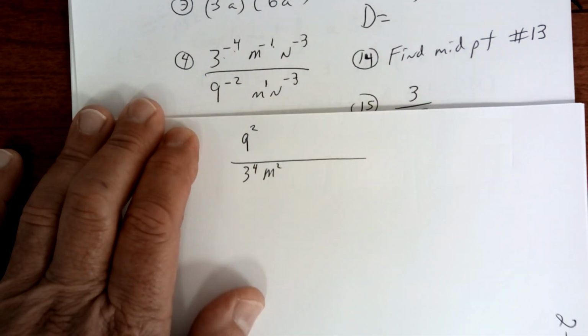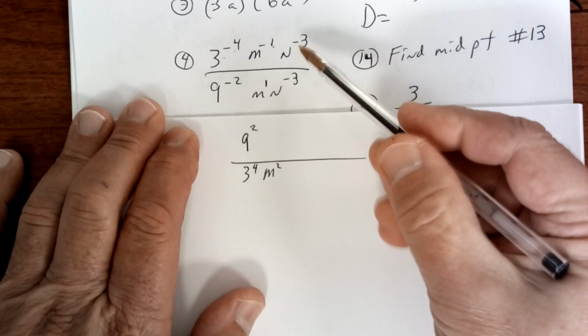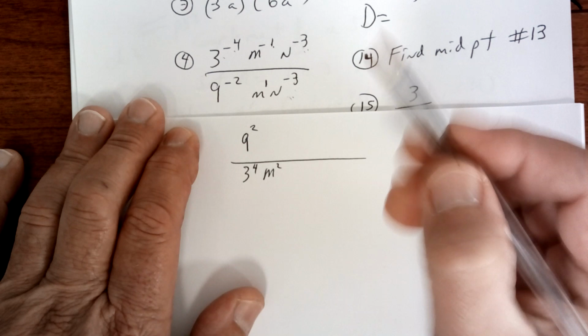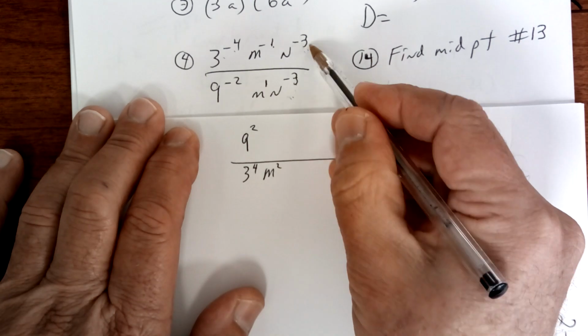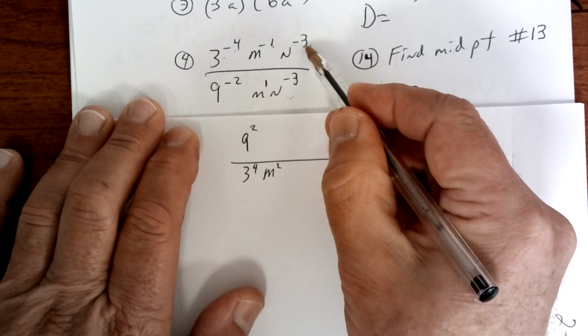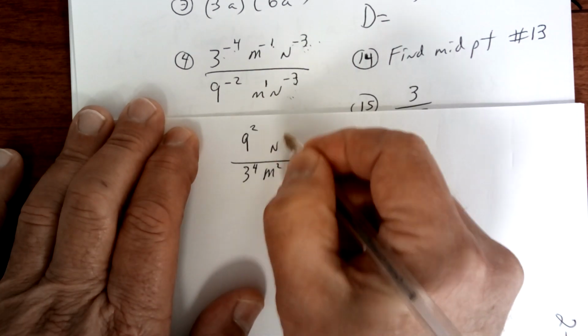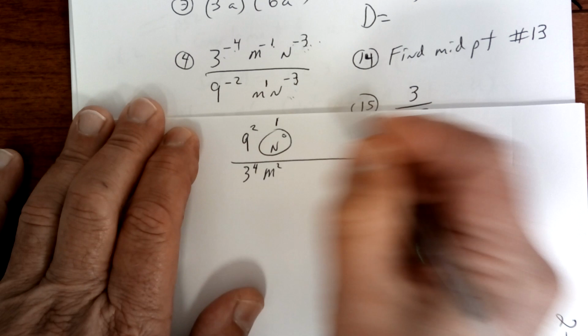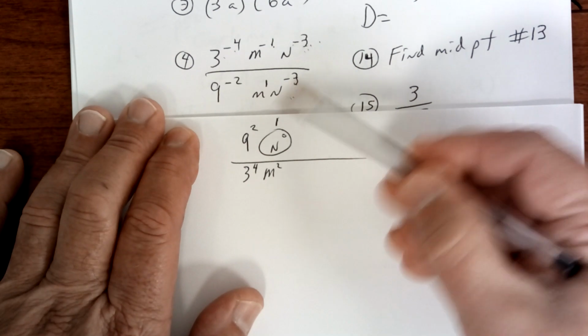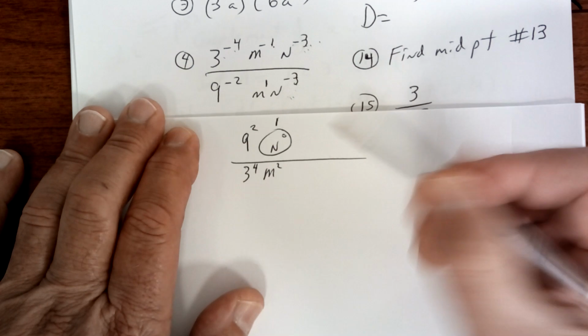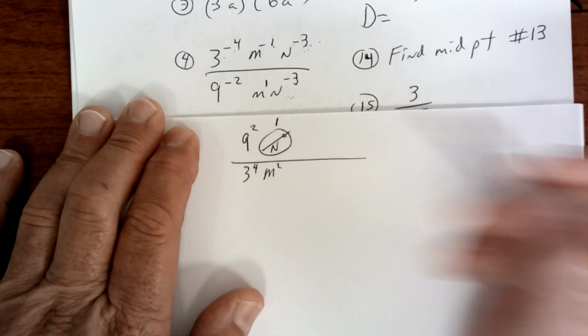And this one's going to be a wash. Anything over itself, you can just cancel that out. Or bring this one up and it becomes a plus, and -3 plus 3 is going to be 0. And n to the 0 power, anything to the 0 power is 1. That's why this is a wash. You can just cancel that out. Anything over itself, you can just cancel out. So whatever that is, my answer.